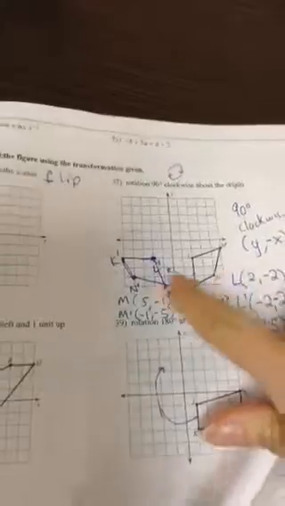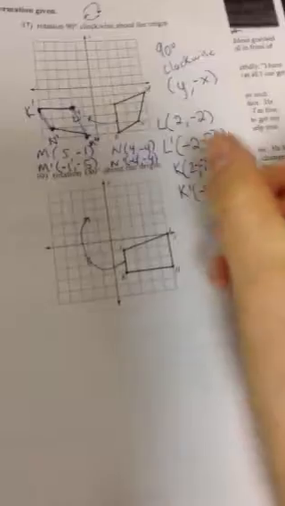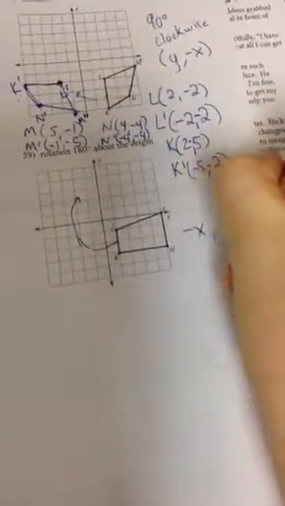So it just kind of spun and changed positions, but it only traveled 90 degrees. For 180, it's actually a little bit easier. So for 180 degrees, the x and y's stay the same, but they're just the opposite sign. So for example, for J, it's 1, comma, -1.